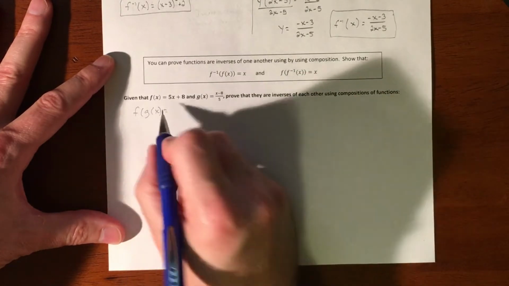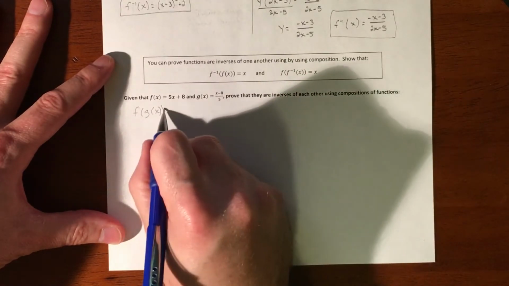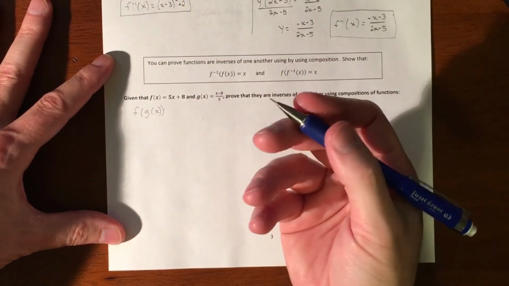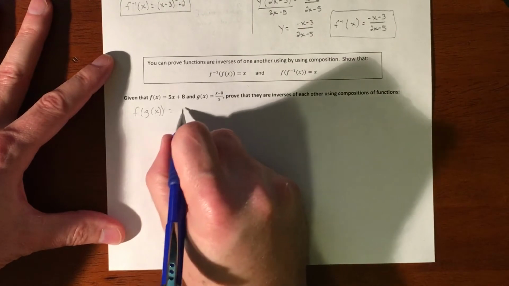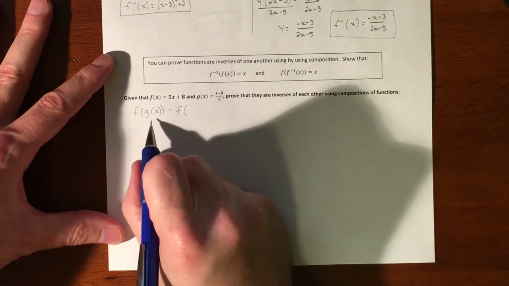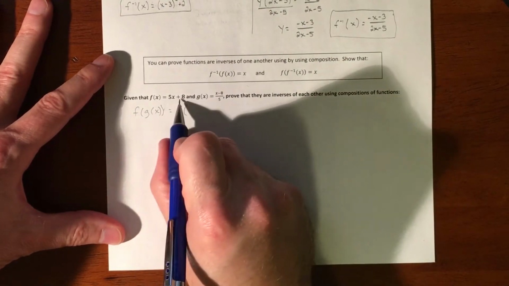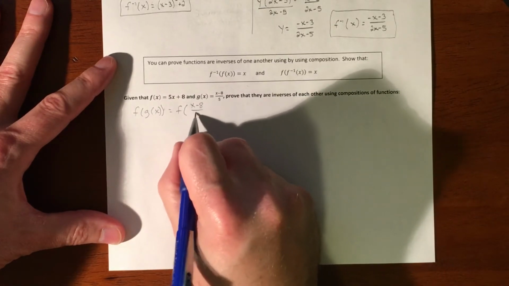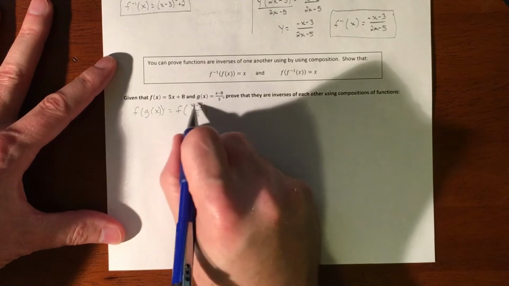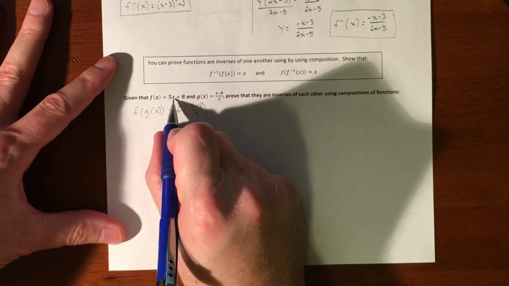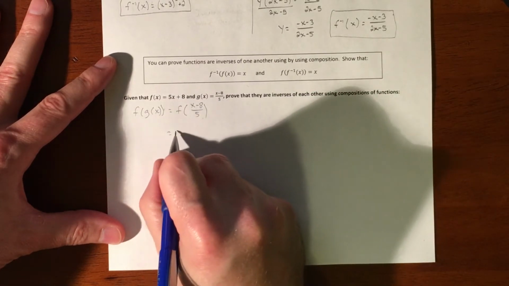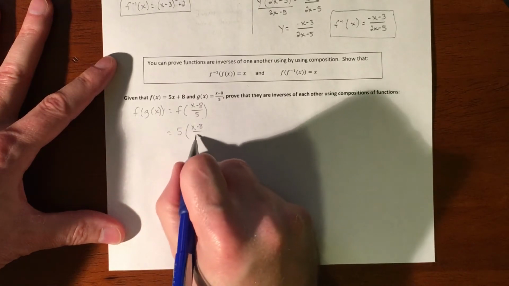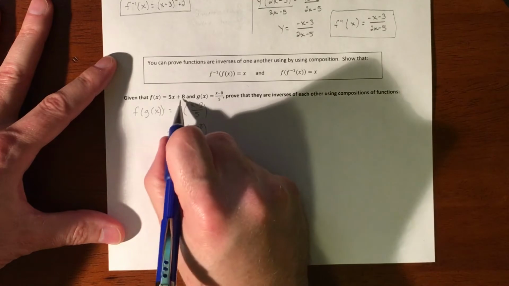So we're going to put one function into the other function, just see what happens, and then talk about the result that we get out of this. We're going to take g of x and plug it into f of x. So we're taking (x minus 8) over 5 and subbing that into the x in the original function. So it's going to be 5 times (x minus 8) over 5, and then plus 8.